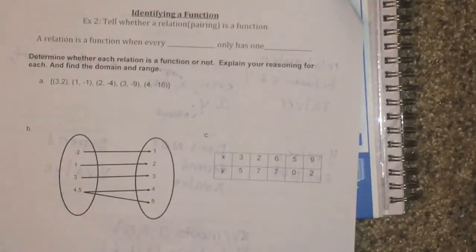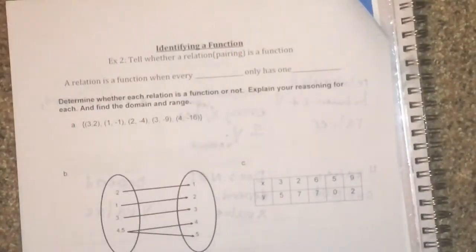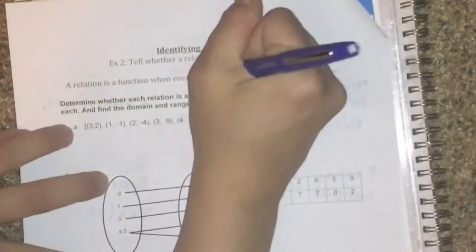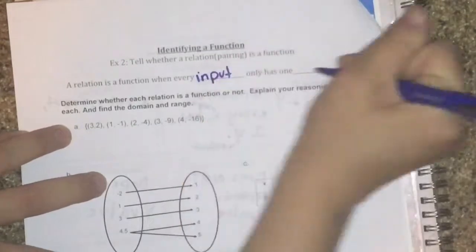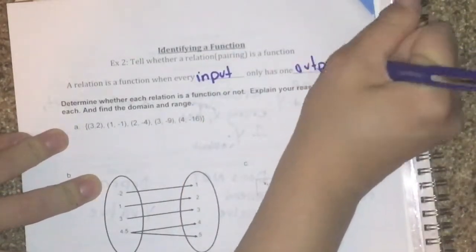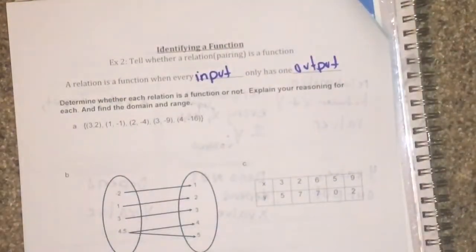One of the most important parts of this unit is determining when a relation is a function. When is a relation a function? A relation is a function when every input has one output. So if an input has two outputs, it would not be a function.